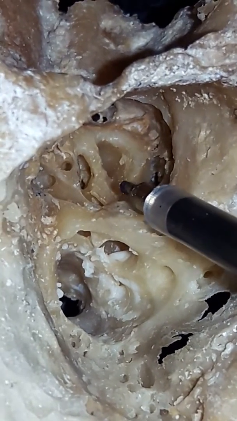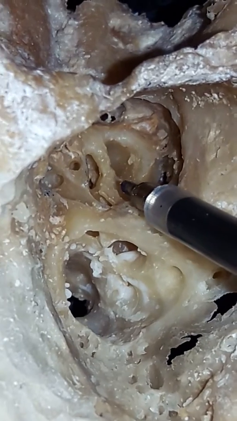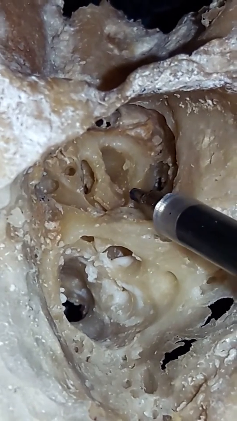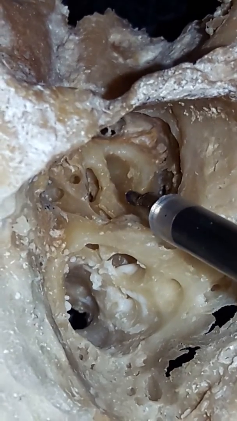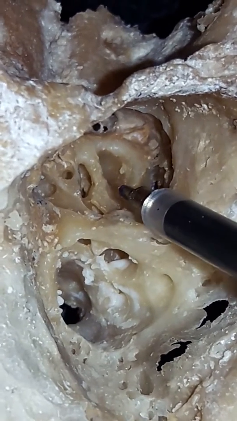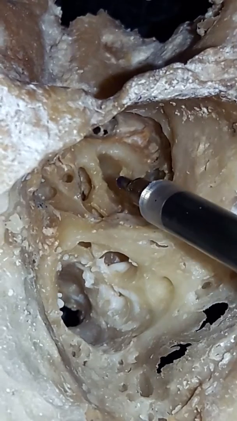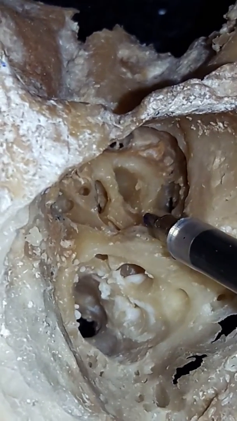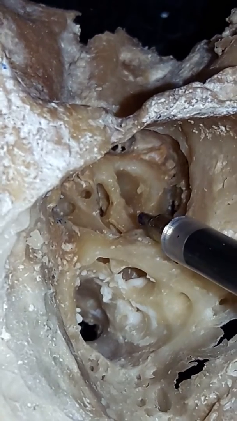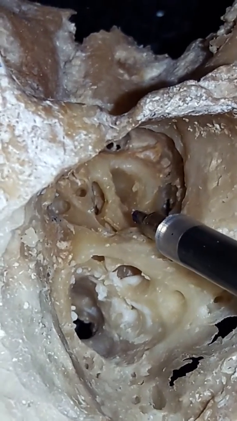But what Dr. Satish Jain is saying is, stay a little bit inferior to the anterior-inferior, which he calls inferior cochleostomy. As you pass the electrode, it is a direct trajectory to the scala tympani. So he is directly avoiding the hook area. What is the hook area?